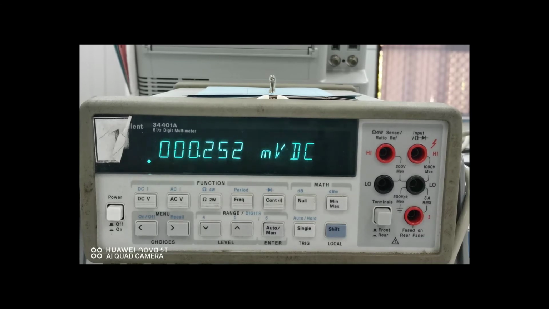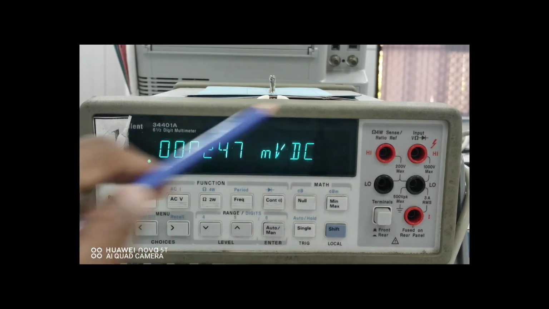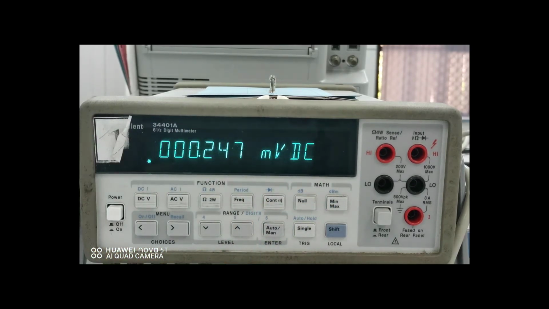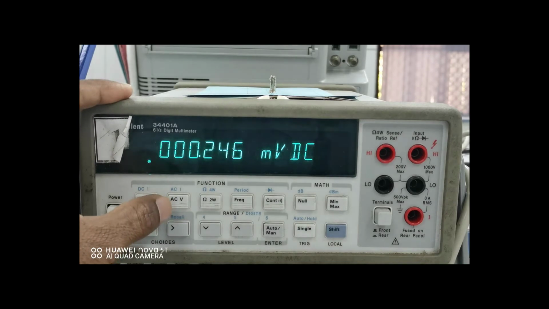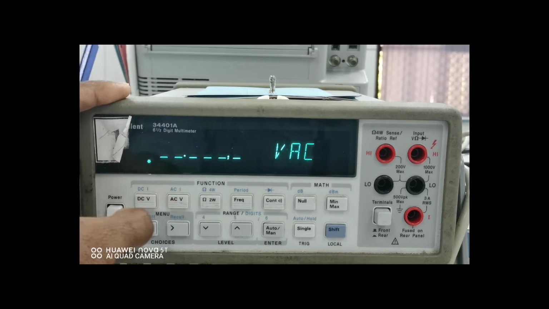In this multimeter, it is divided into three parts. One is the input panel, this one is the control panel, and this one is the display panel. For example, if we want to measure the DC voltage, we need to press this button, which represents the DC voltage, and for the AC voltage we just press the ACV here, which is to measure the AC voltage.